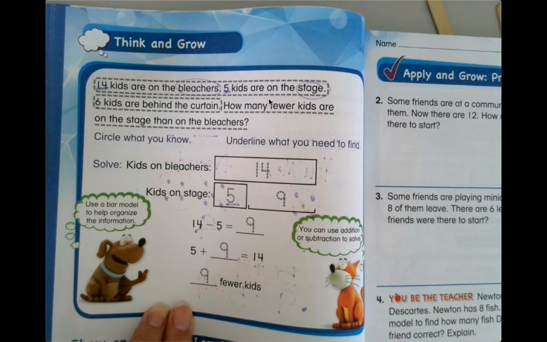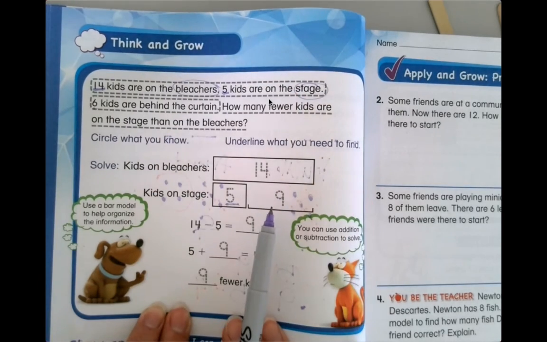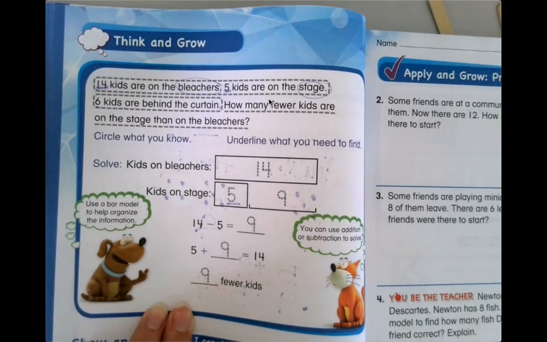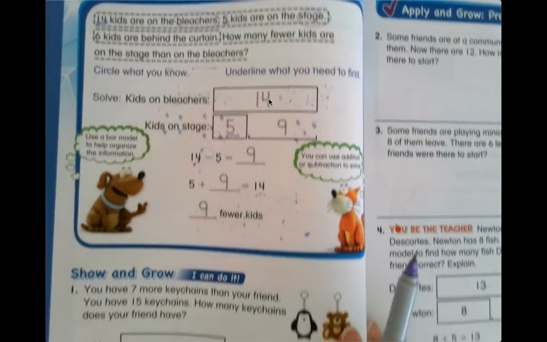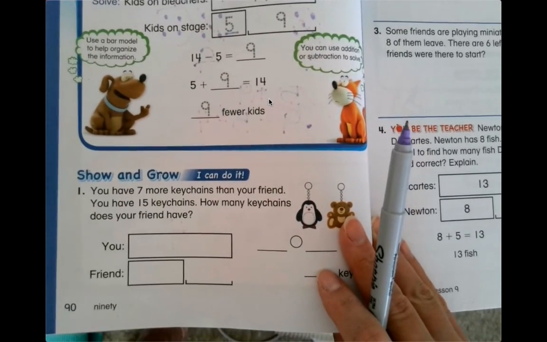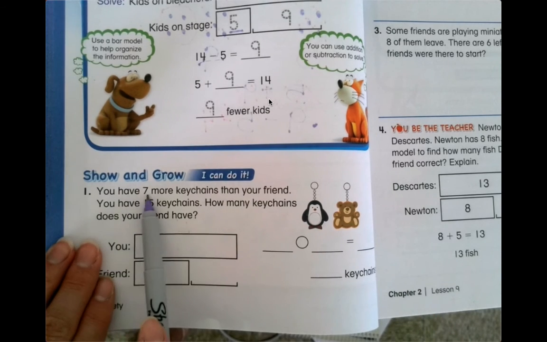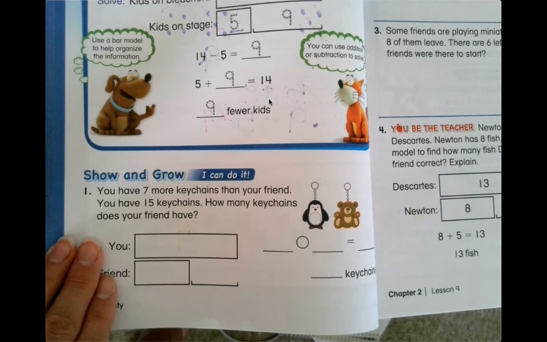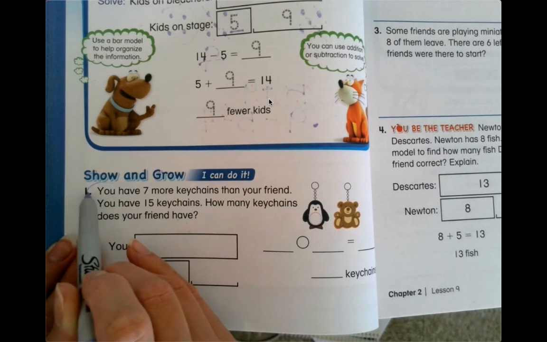Confusing, isn't it? Let's look at this and we might say, okay, I kind of get it, kind of not, I'm not sure. Let's try and do one together. Let's go down here. It says, you have 7 more keychains than your friend. Circle it, because that's information we know.